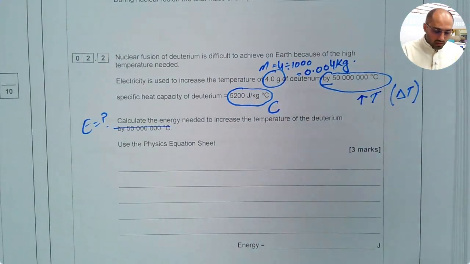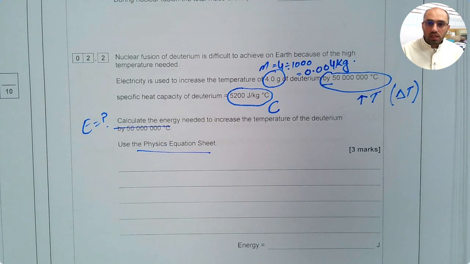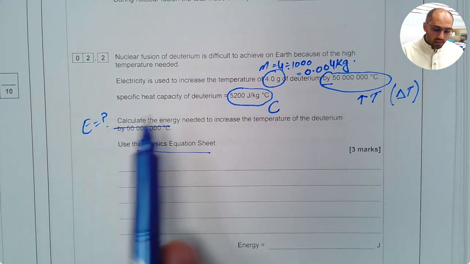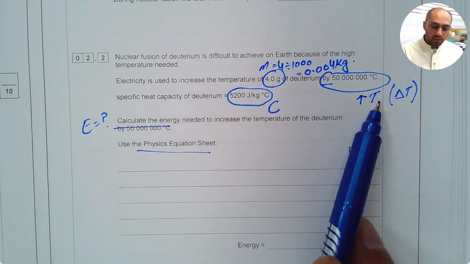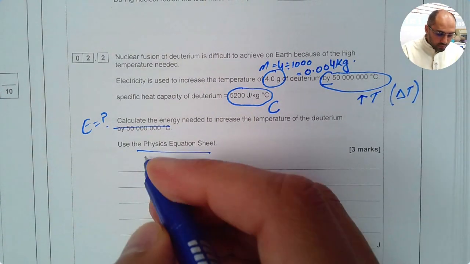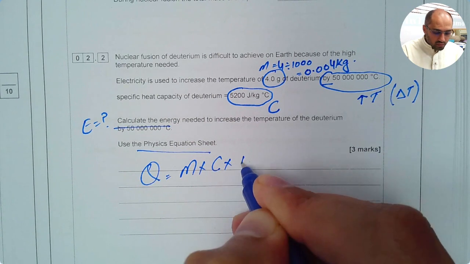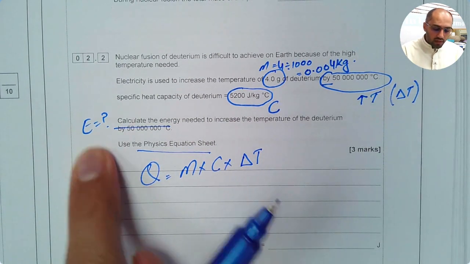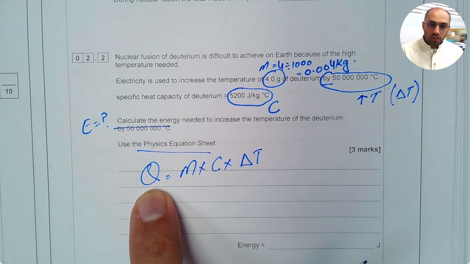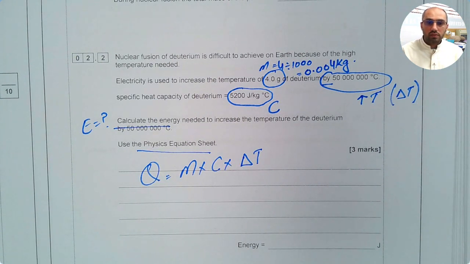If you look at the physics equation sheet, you will see there's an equation that links E, m, c, and change in temperature, and that is Q equals m times c times delta T. Instead of letter E, we are using letter Q, but Q is also for the energy supplied. All I have to do is replace them with the values and solve, and I'll end up with the answer.